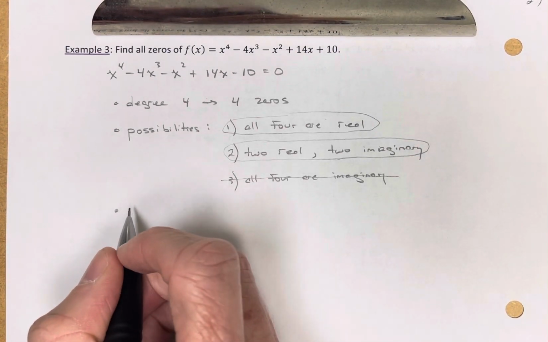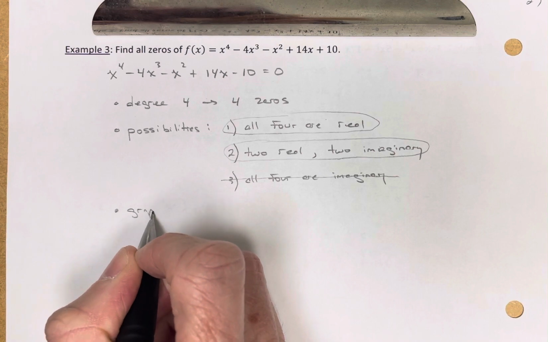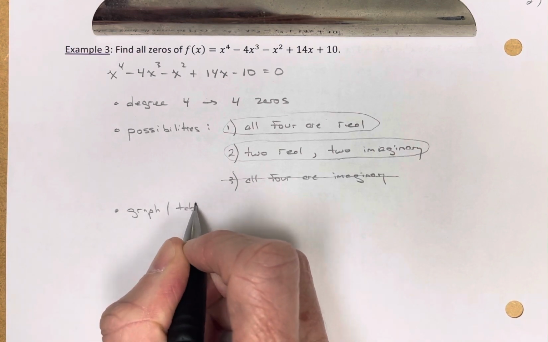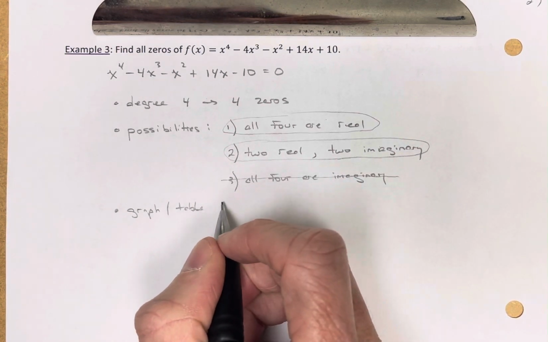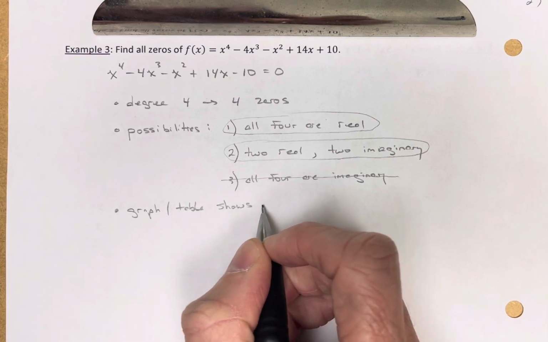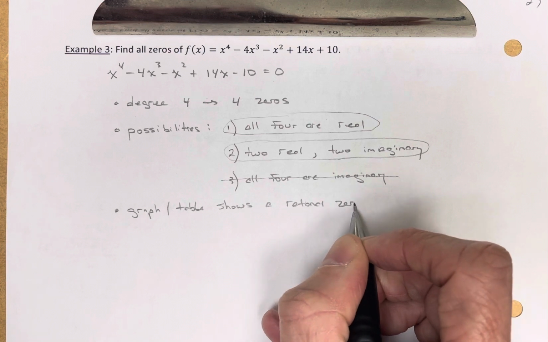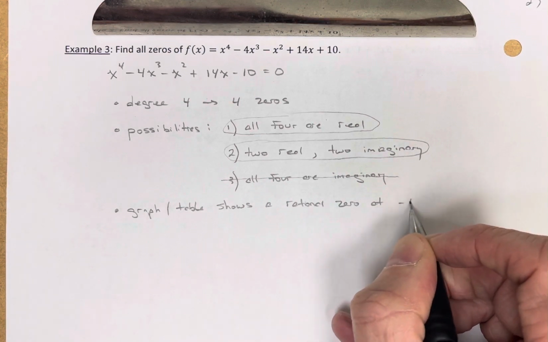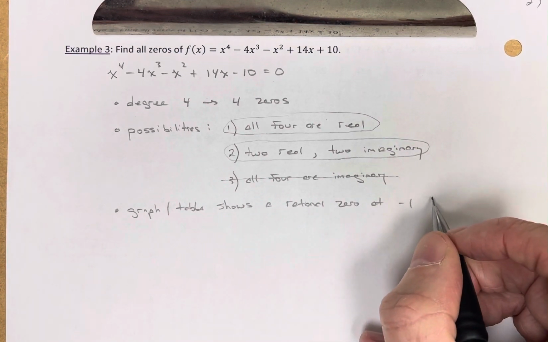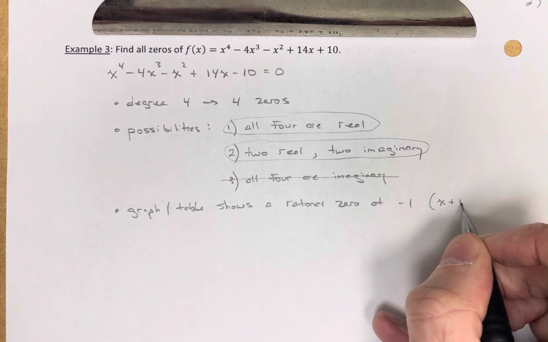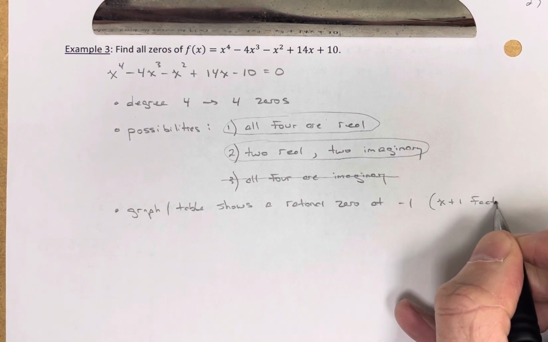Okay, let's see here. So the graph table shows a rational 0 at -1. Okay, so that means, again, x plus 1 is a factor.